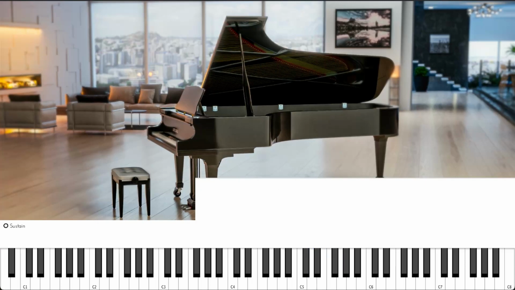You have the C major scale and the C minor scale, and you have the degrees within the scale, you have the notes within the scale, and you have the chords and the 7th chords within this scale.